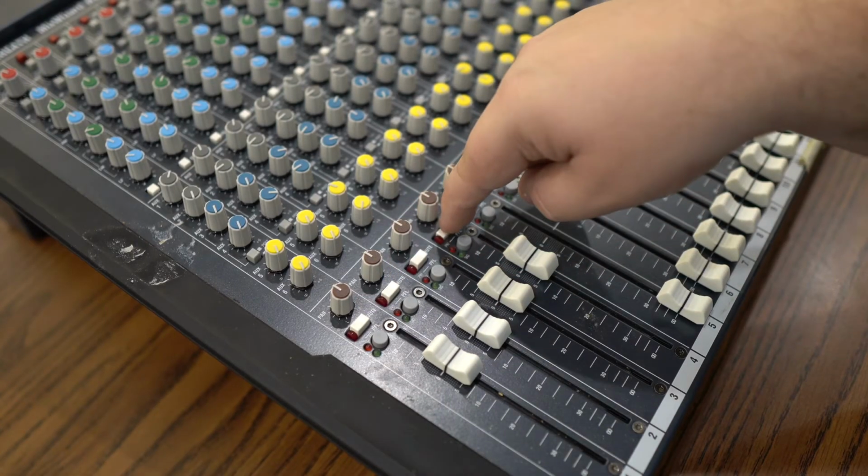Finally, we have the mute button. On some boards, this is an on button which needs to be pressed for the channel to be active. On this board, though, it's a mute button which mutes the channel when pressed.